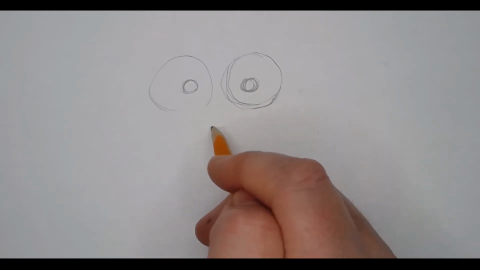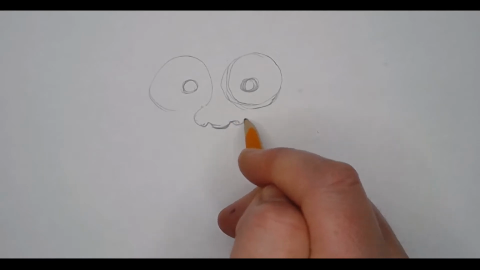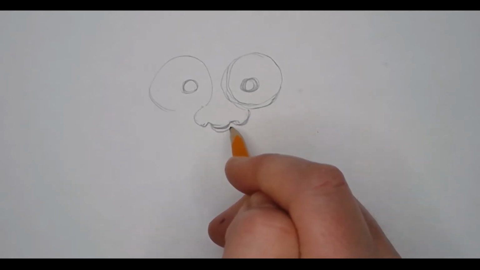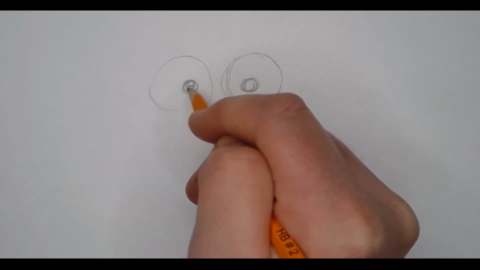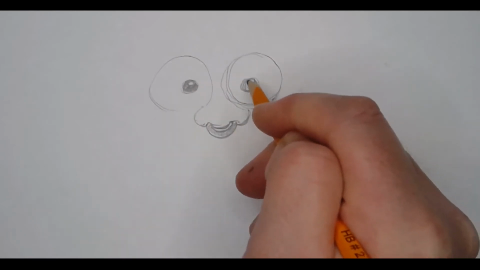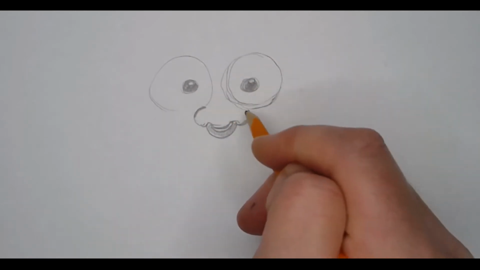Then we'll move down to the nose. Okay, so the nose is pretty simple. And this particular character has a nose ring, so we'll put that nose ring in there. Maybe we'll darken up the pupils a little bit. Something like this.